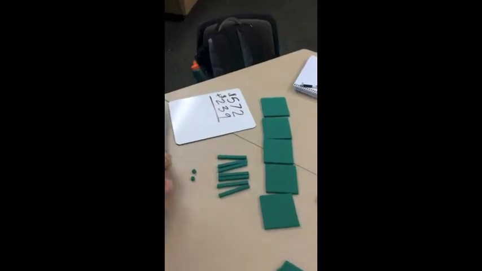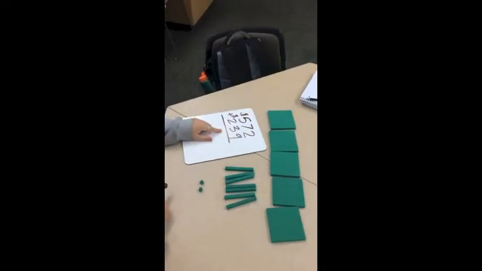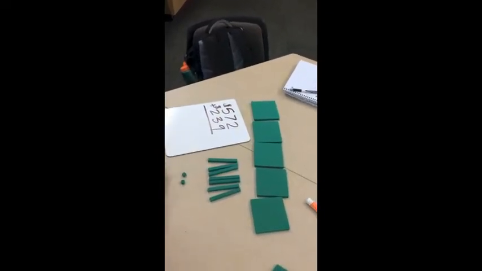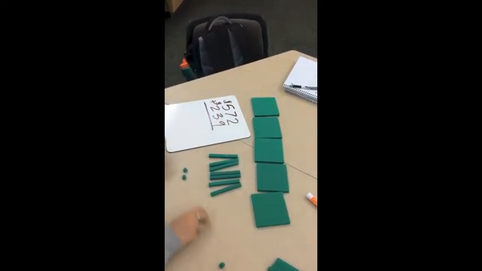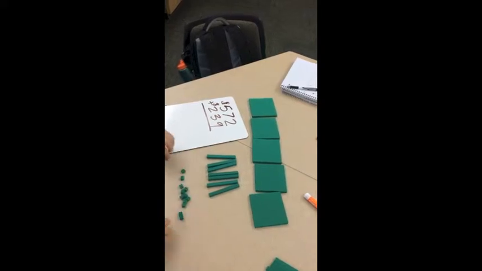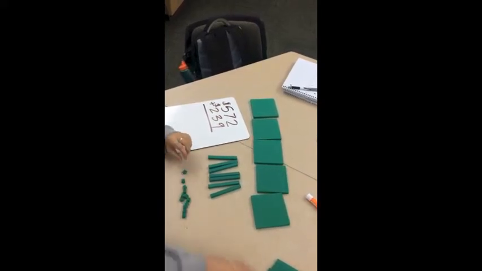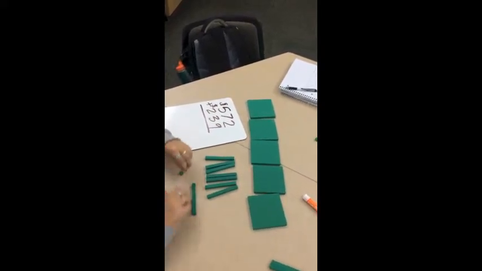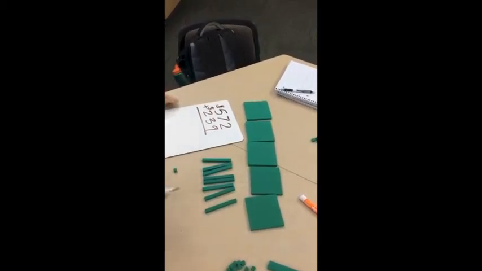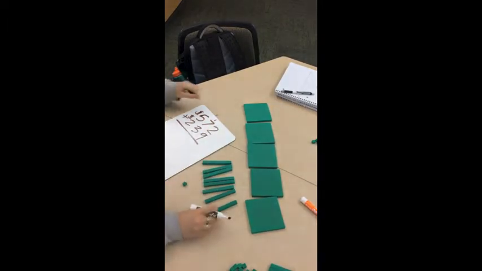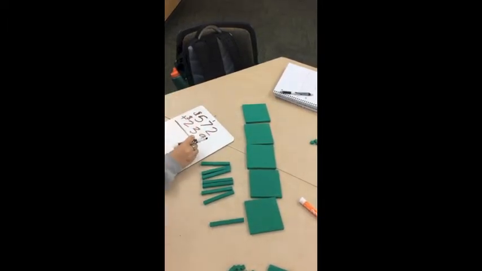Okay, so another way to solve 572 plus 239 is by using base 10 blocks and regrouping. So we'll start with the 1 spot and add 9 to our 2, which is 11. And since we have 10 ones, we can trade that out equally for 1 tens block. And then over in our problem here, that's how we write 11. We put 1 in the tens and then 1 in the 1 spot.